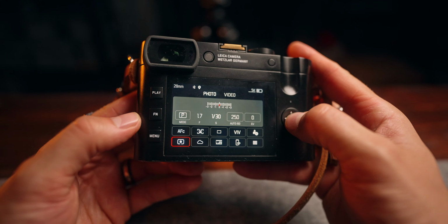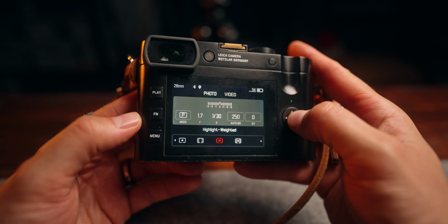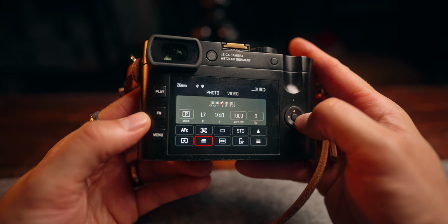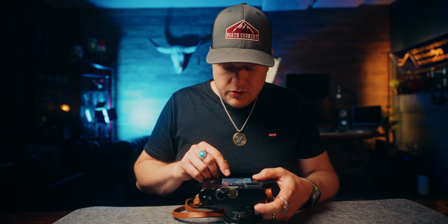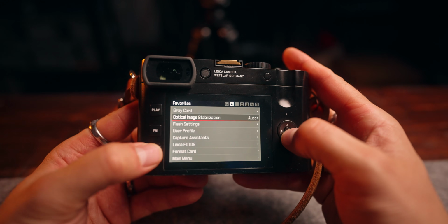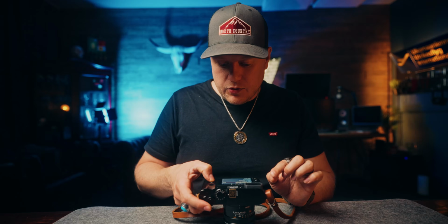Metering mode is set to highlight weighted, thus I preserve the highlights because I'd rather crush the shadows than blow out the highlights in the majority of cases. White balance can be perfectly fine set to auto because again we're shooting raw images, so it really doesn't matter. Other settings not visible directly here in the menu is optical image stabilization, which I here have set to auto.